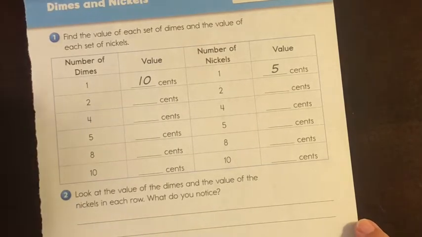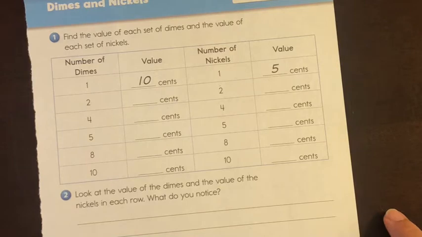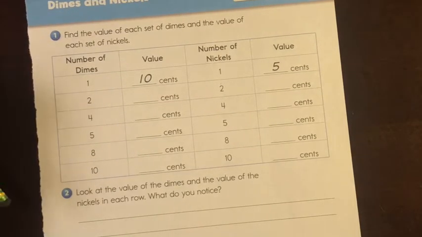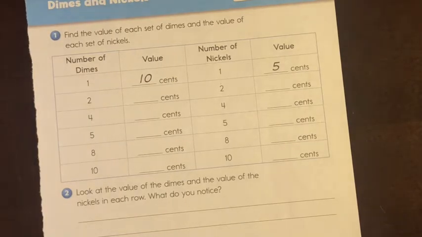You can actually make X's to help you know which value you're counting, or tally marks to be able to count. But what we're going to be doing is relating the value of these coins, nickels being 5 cents and dimes being 10 cents, to help us count, to come up with problems that are answering if they were being multiplied by 5 or multiplied by 10.